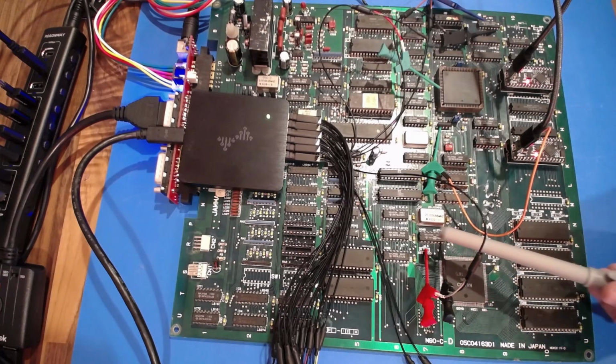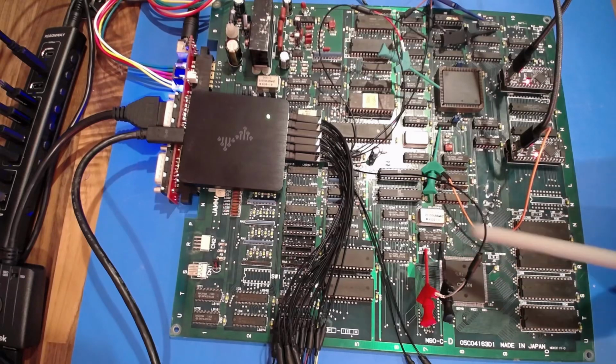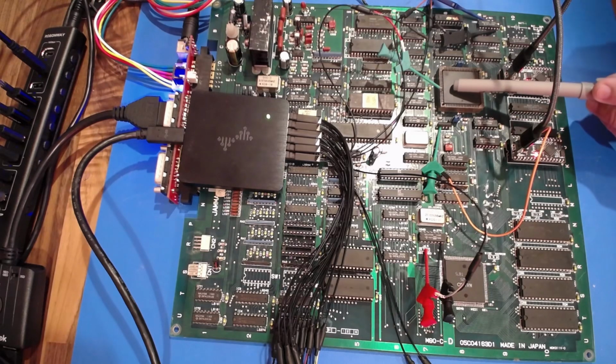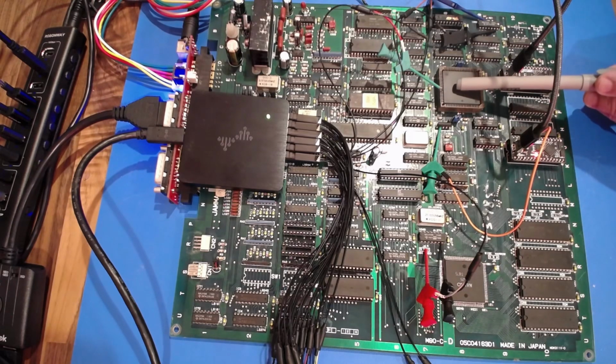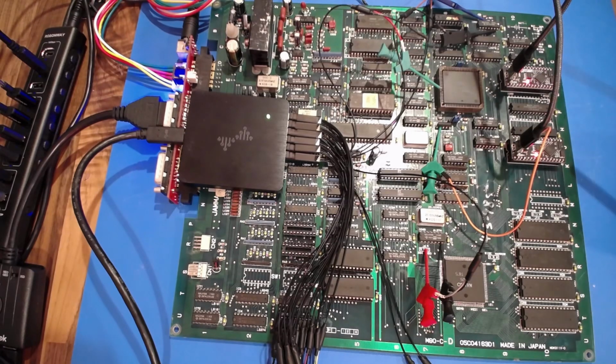We have the pixel clock, well, not really the pixel clock, but it's a 13 megahertz clock that the pixel clock is derived from. Right here we have the ready signal on the CPU, which is used to manage access to memory that's shared between the CPU and other resources. And over here we have a convenient point to grab the video sync signal, so we can get an idea of where in the frame we are when we capture signals.